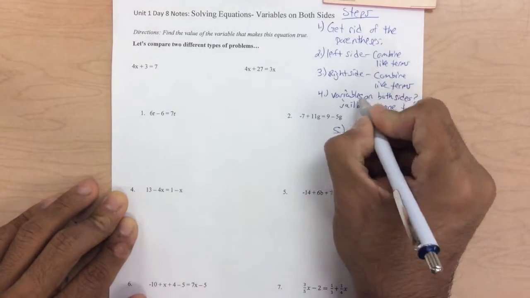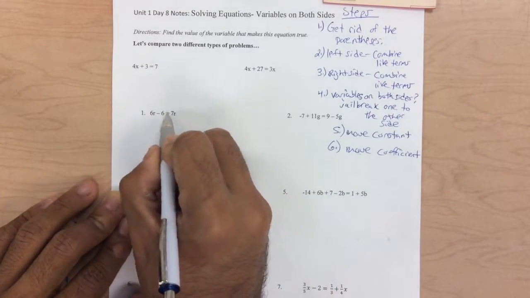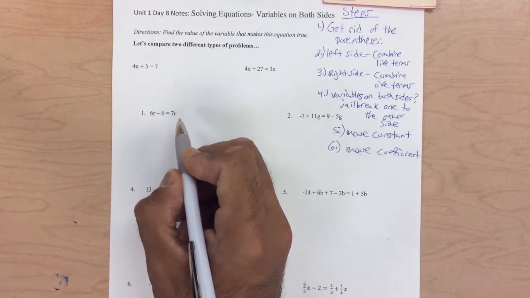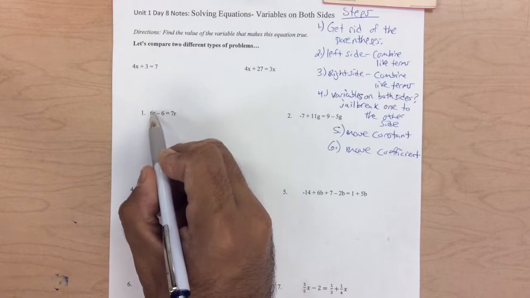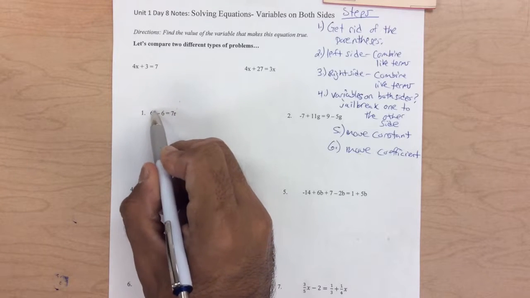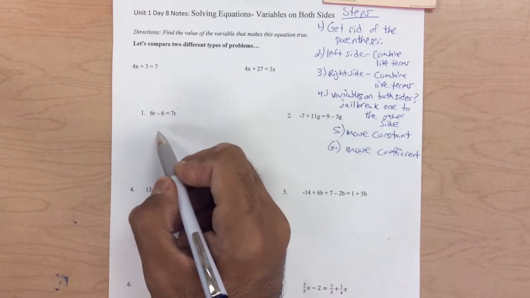Now step 4, that is the new step we are learning today. Variables on both sides. Yes, as you can tell, there's 2 variables. Now you need to decide which one do you want to jailbreak. Do you want to jailbreak the 6R over here, or do you want to jailbreak the 7R over here? It really doesn't matter. As long as you do it correctly, you should still get the same answer.